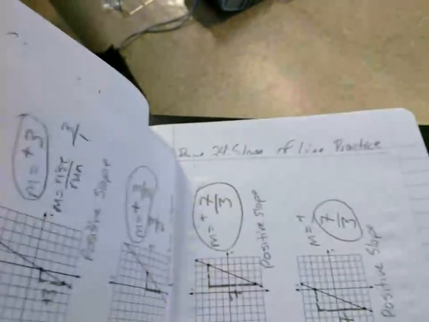We're gluing it in our notebook. 24? No, I didn't glue down 24. Did you glue 24 down? The practice? You glued that down yesterday, right? Yes. Okay. So today, I'm sorry, baby, I did that so fast. Today we're gluing down 25. Find the slope foldable, okay?